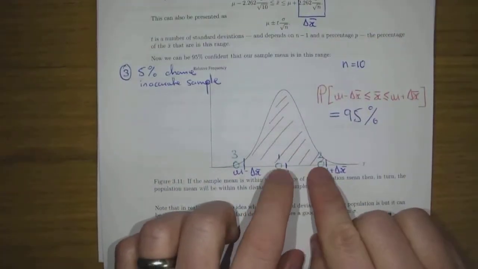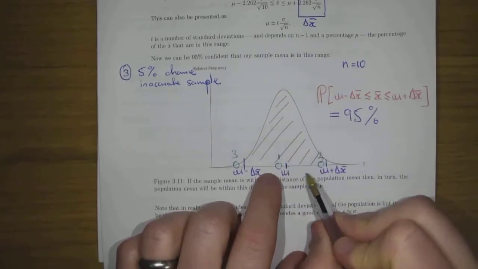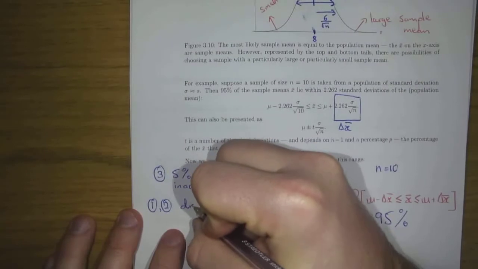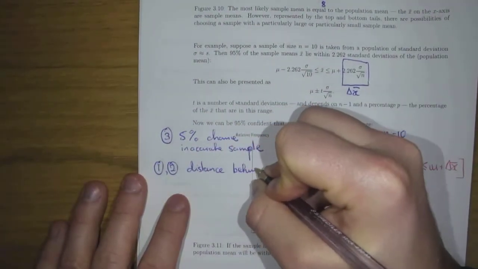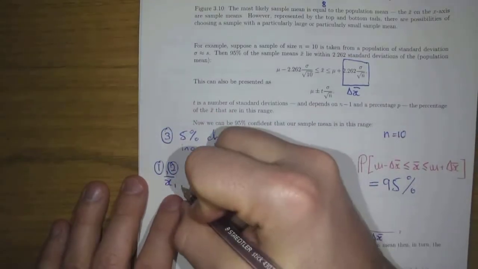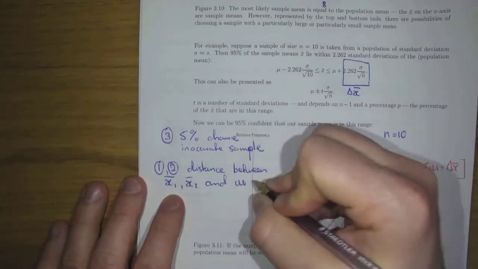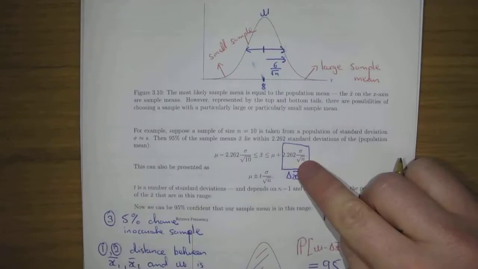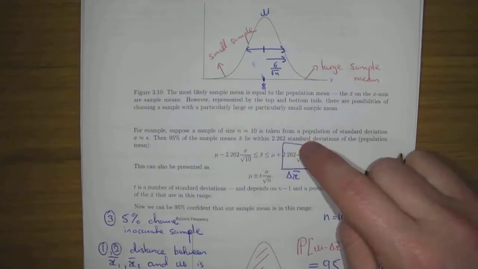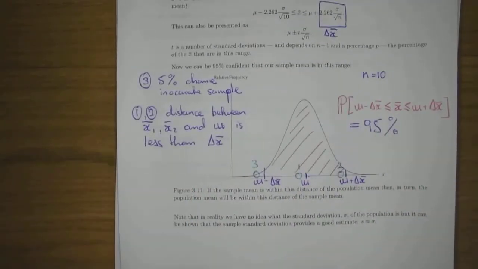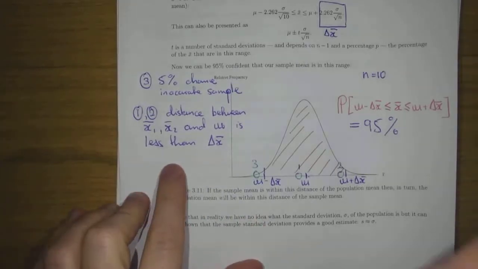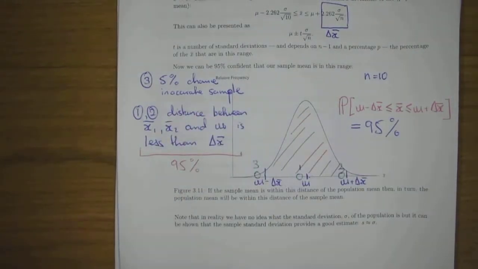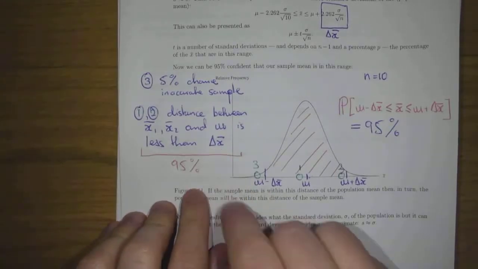Now all I want to say about sample means 1 and 2 is that the distance between them and the population mean is smaller than this delta x bar. So with 1 and 2, the distance between, say, sample 1 mean, sample 2 mean, and mu is less than this delta x bar. Now n is 10, and 2.262 we got from a table. The sigma we don't know, but we can estimate it using the sample standard deviation. So while we don't know it, we can do it roughly. It is less than this. And what is the probability that this happens? This bit, 95% chance. So there's a 95% chance that the distance between the sample mean and the population mean is small.